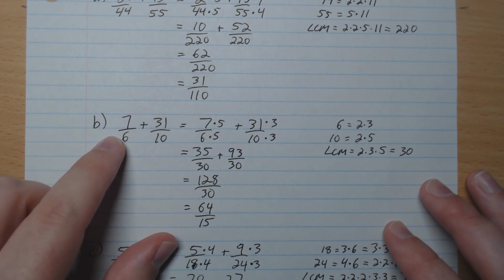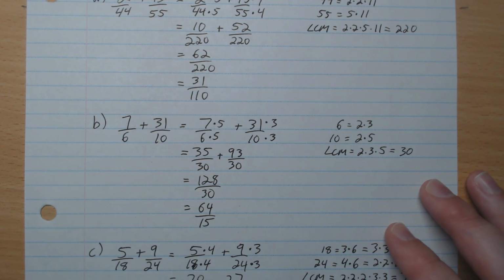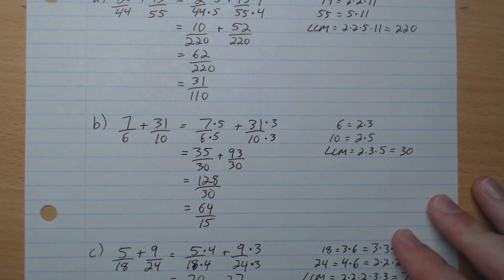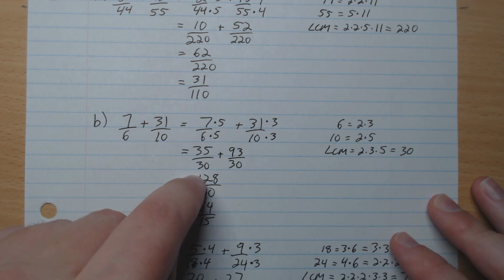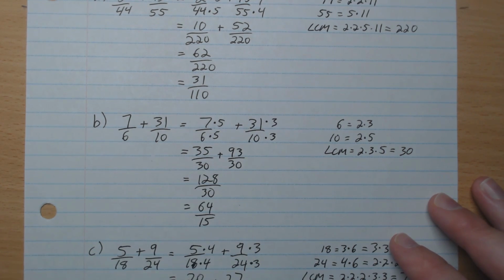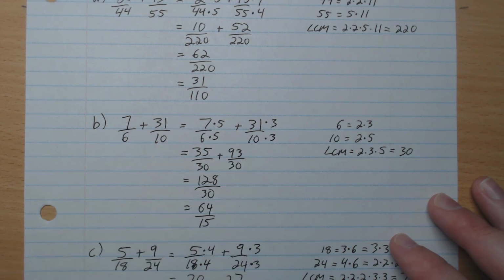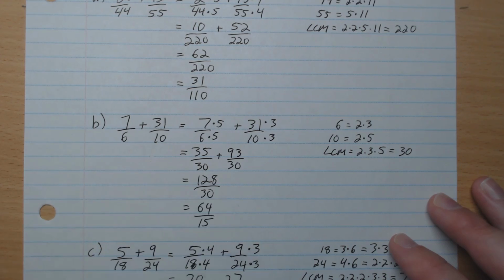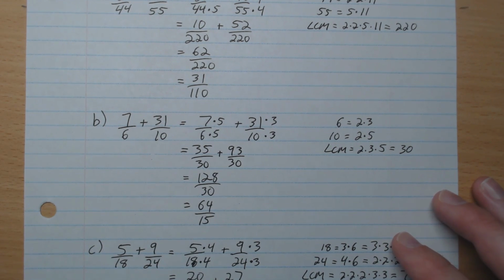B, 7 over 6 plus 31 over 10. The lowest common multiple is 30. So we're going to bring 6 up to 30 by times 5, and 10 up to 30 by times 3. 35 plus 93, 128, and this reduces to 64 over 15.